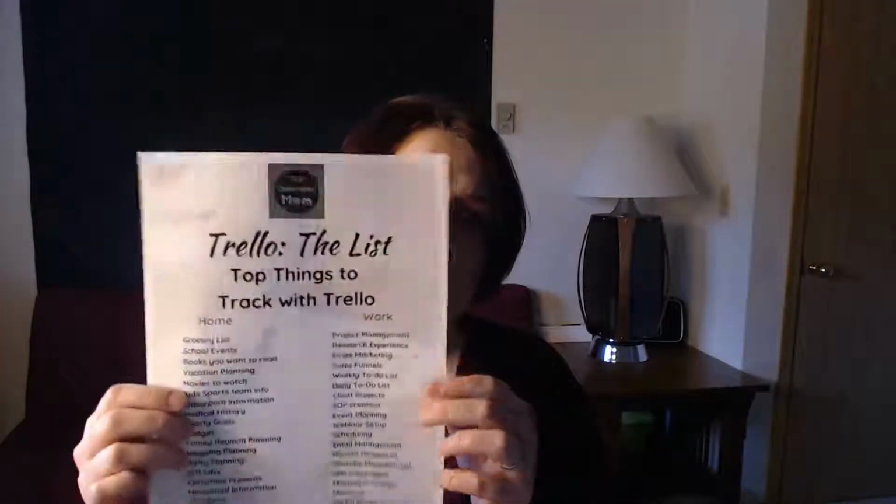But there is a bonus that I've included in this packet, and the bonus is the top 10 things that you can track with Trello. And I included also a list for things at home and a list for things at work, because we might not always use it for home or for work, but it can be used for both.